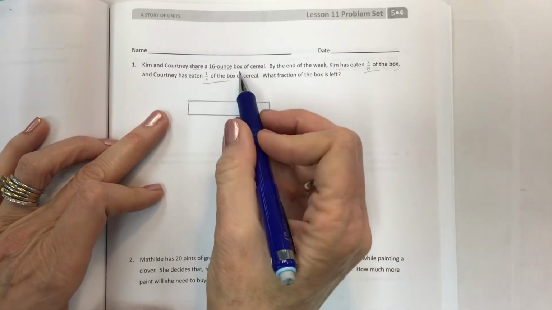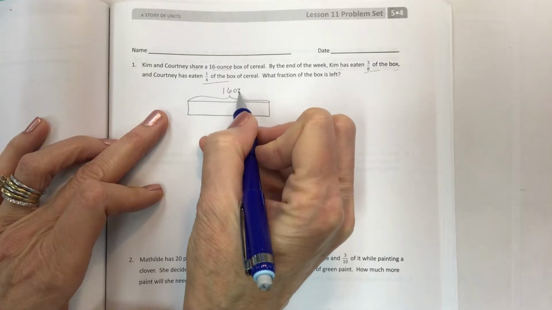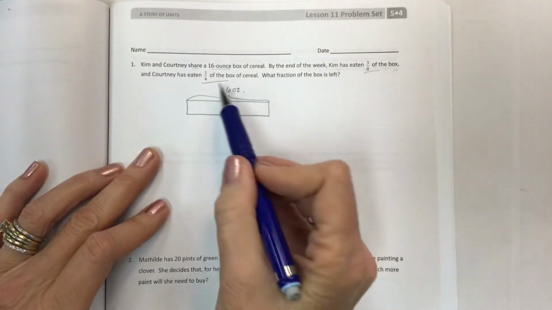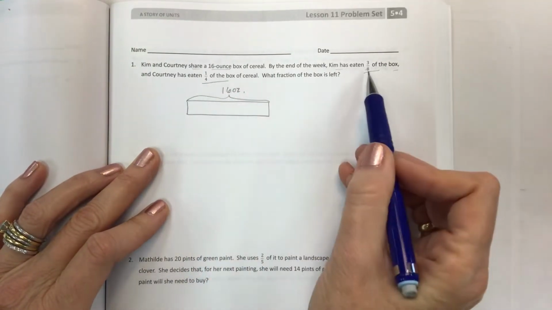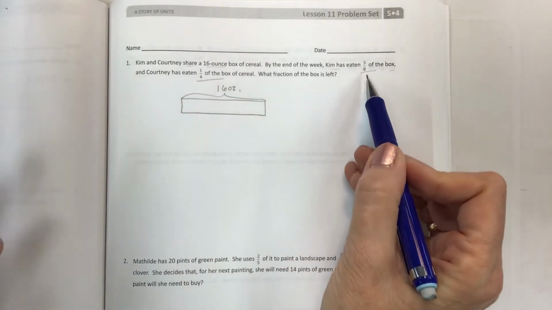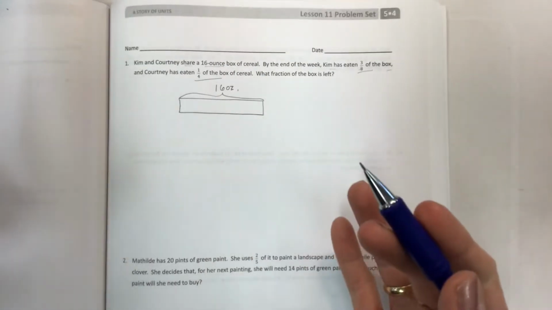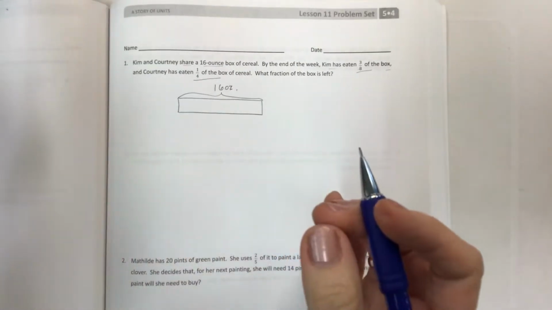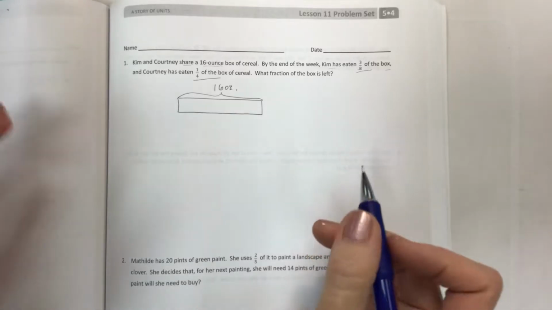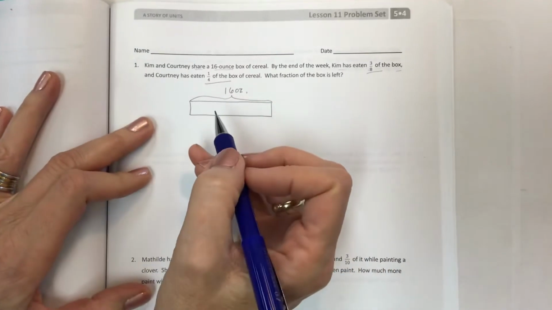What is the whole? The whole is 16 ounces. Now when you look at the denominators, how many pieces should we have? It's always better to go with the higher number. 8 is greater than 4. That means the number of pieces. It's better to have a more definite answer, so I can always have 2 of the 4s that will make the 8.